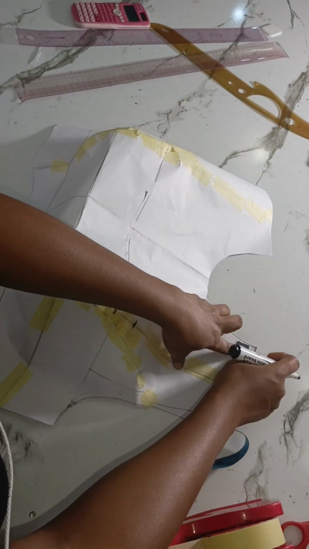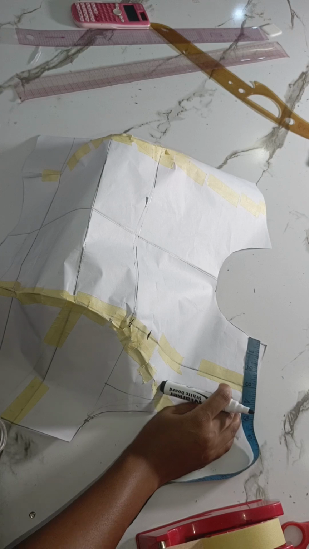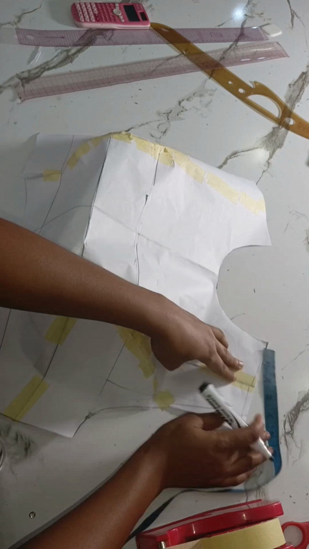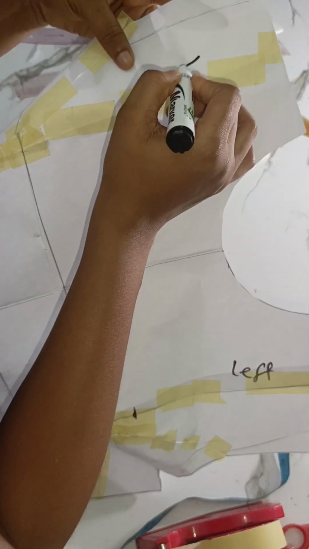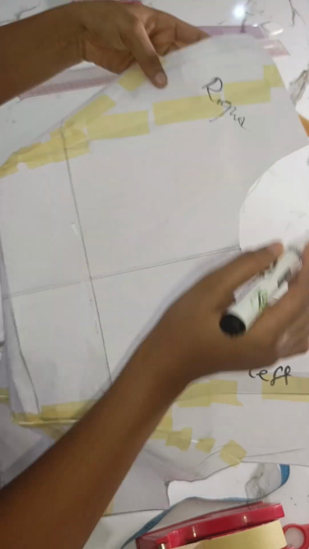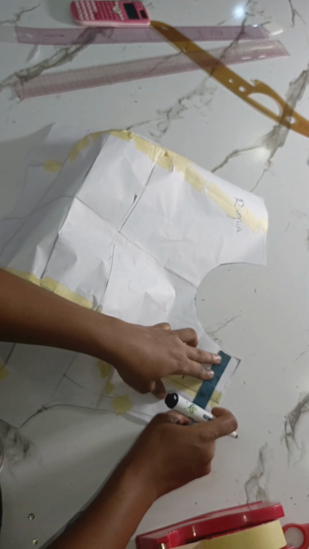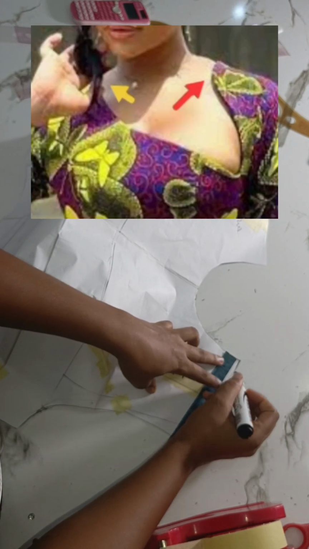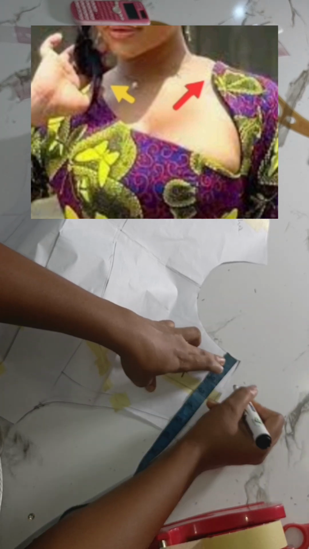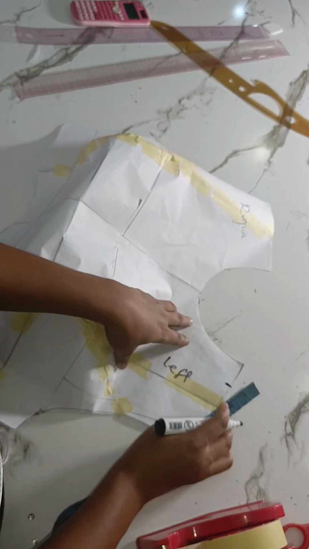Then from this part of the neckline, this one is going to be our left. This side is going to be our left, while this side is going to be our right. So from here, I will go in on the shoulder line, because from that design, you will see that the shoulder is also in a symmetric kind of, but this side, I will use 1.5 on this side.